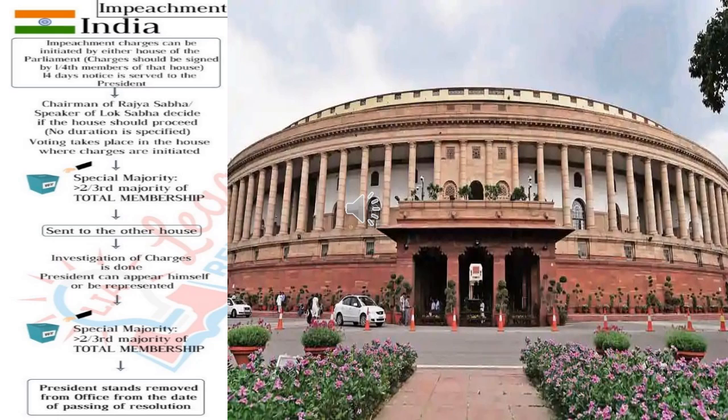He can be removed when he violates the constitution, by the process of impeachment mentioned in Article 61. It must be brought as a resolution in any one house of the parliament, Lok Sabha or Rajya Sabha, and supported by not less than 1/4 of the total members.